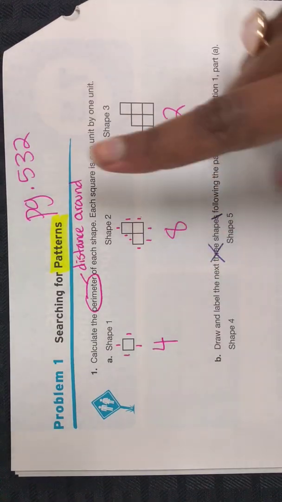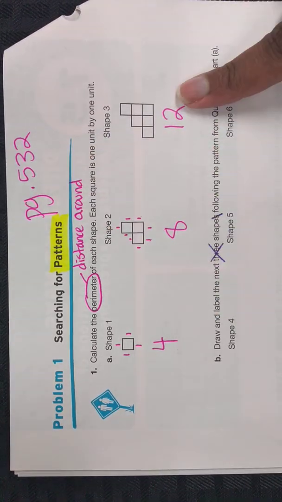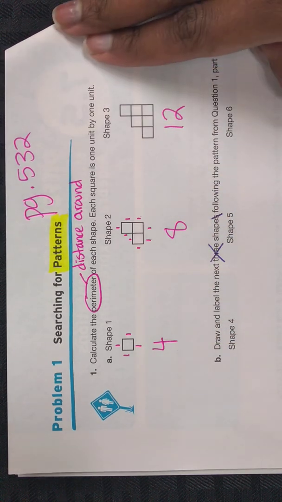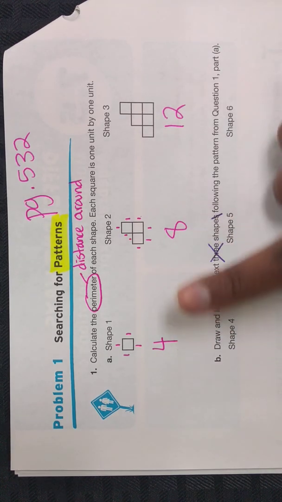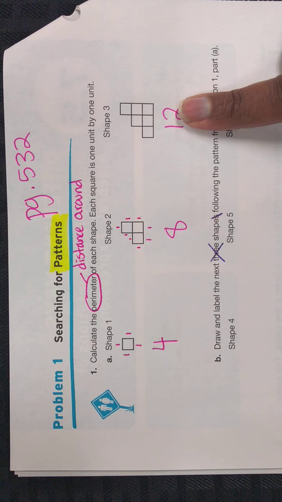Meet me right here on page 532. Good news is we've already gotten started on this in all of our classes. All the 6th grade classes have already done at least the first 3 shapes. That's our good news. If you haven't, then pause this video and catch up and see if you can figure out where I got 4, where did 8 come from, and where did 12 come from.